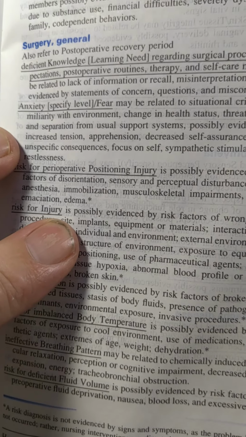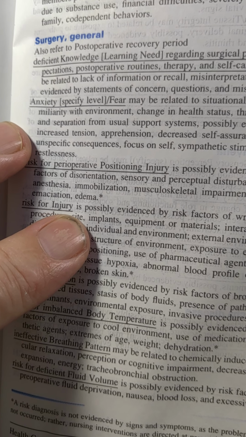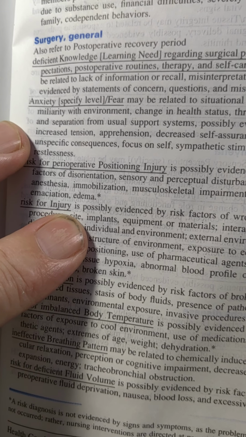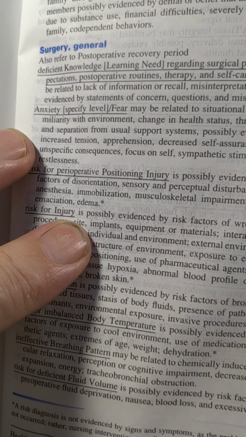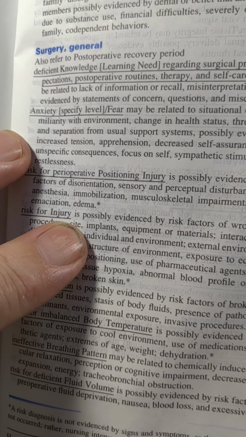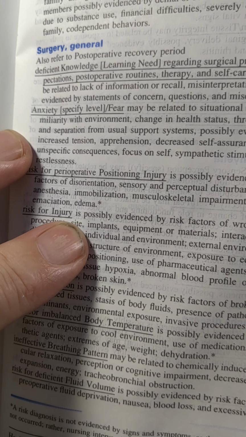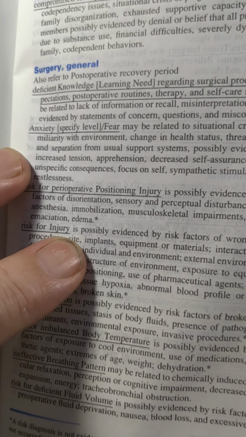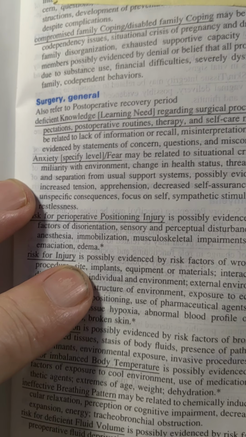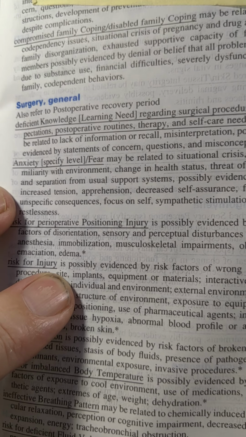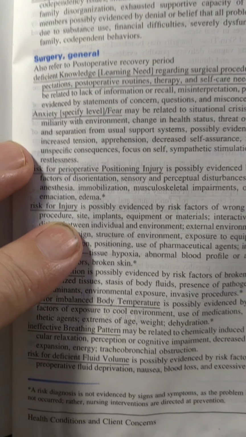We all know that there's a difference between the medical diagnosis and the nursing diagnosis. We are doing nursing, we are providing nursing care, therefore we are using nursing diagnosis. However, if you do know the medical diagnosis, the blue index gives you a list of medical diagnoses, and under each medical diagnosis, it gives you a list of the possible or likely nursing diagnoses.